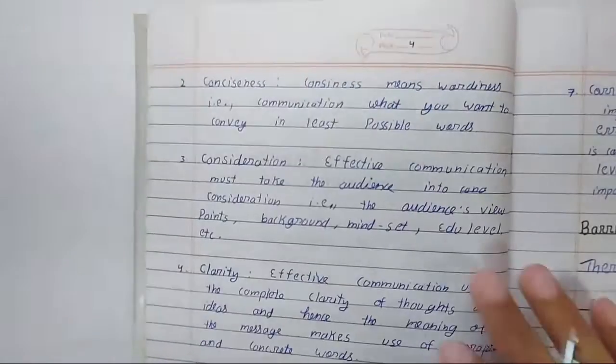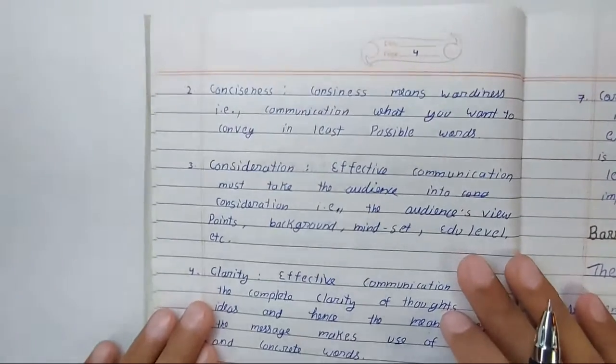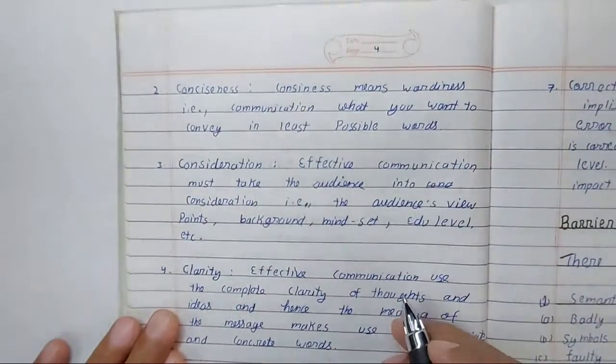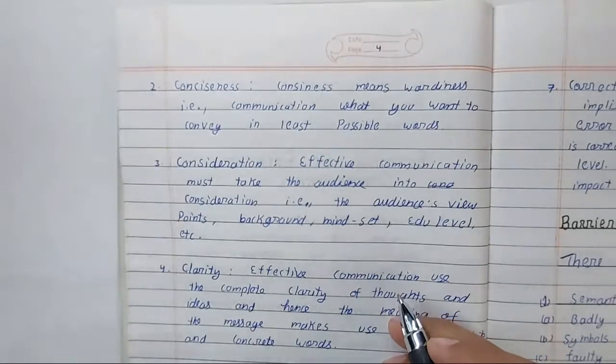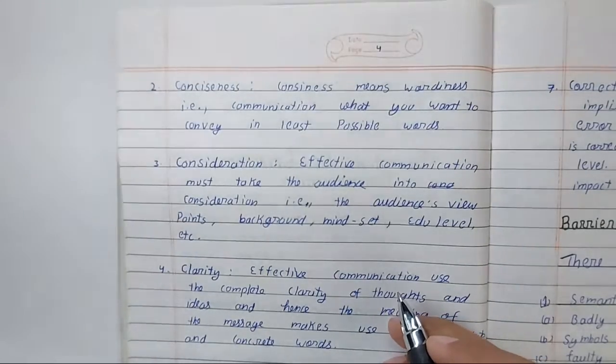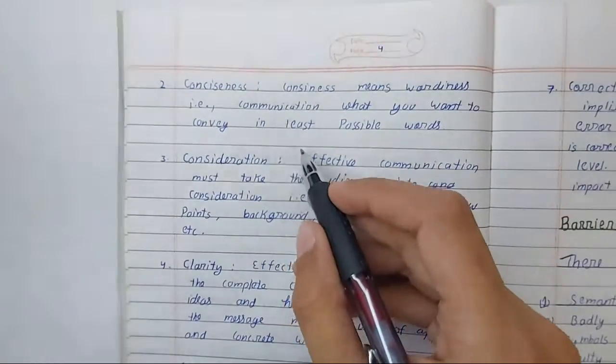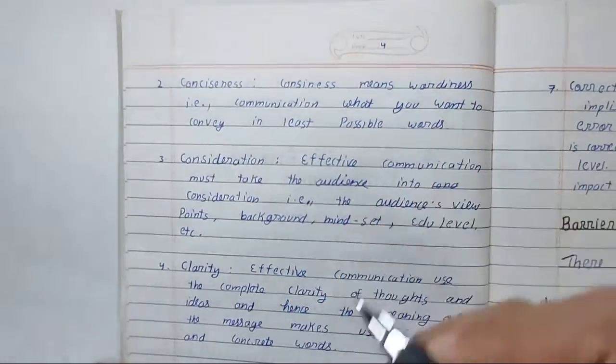Second one is conciseness. Conciseness means avoiding wordiness. Communication, what you want to convey, in the least possible words.